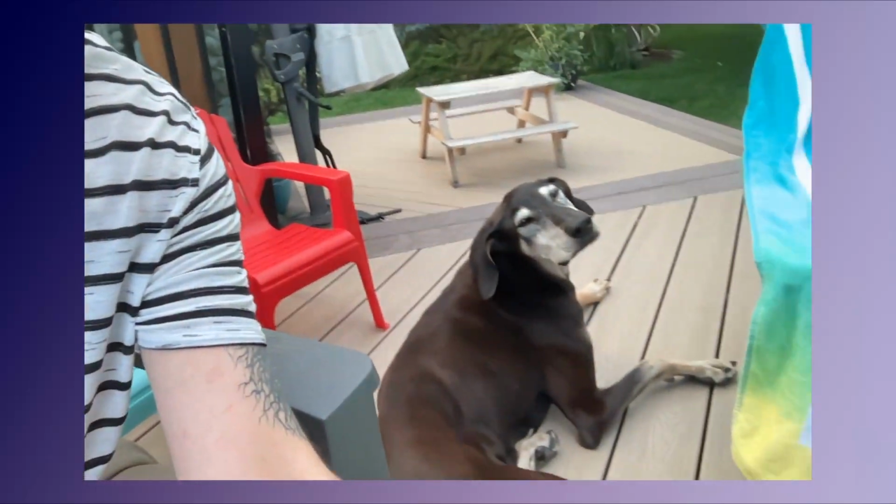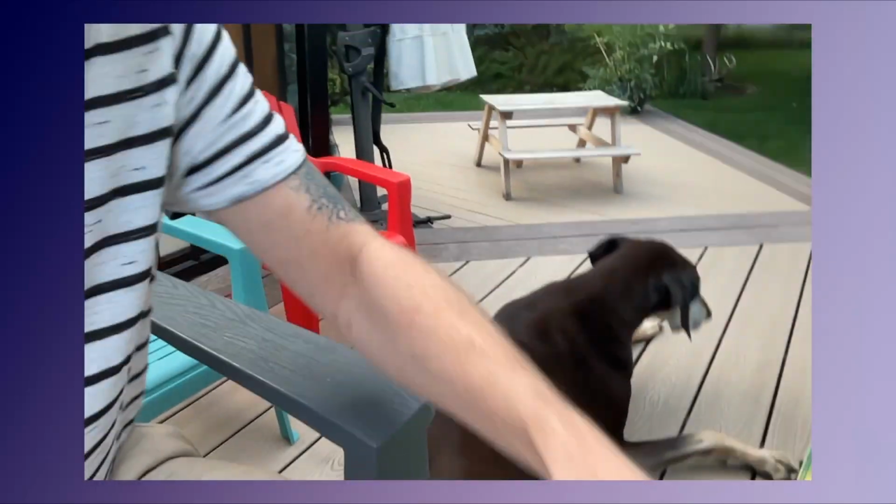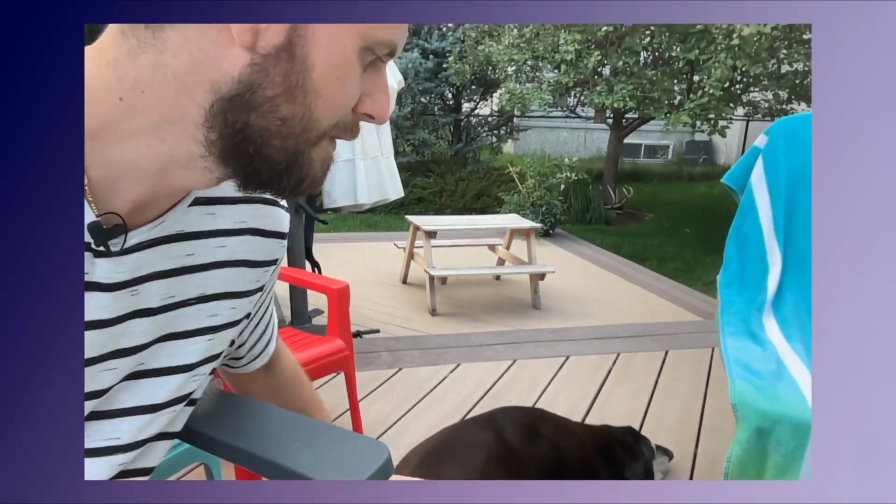Oh, look at this dog. Look at this dog. He's just a dog. Oh, you're just a dog. Look at you.